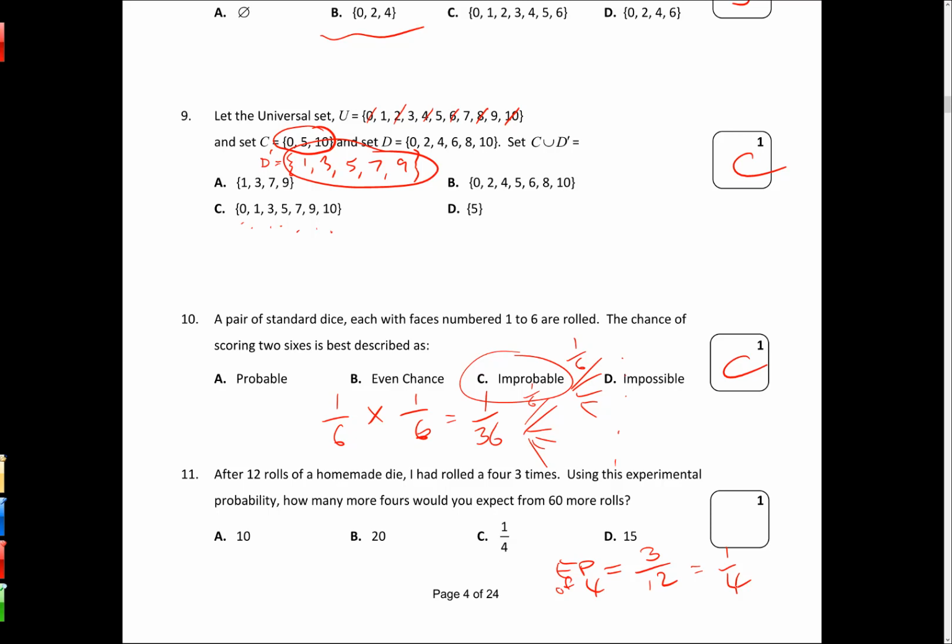Of getting a 4. So if I've got a 1 in 4 chance and I'm going to do it 60 times, I would expect a quarter of that time to get 4s. And a quarter of 60 is 15. Use the formula if you want. Expectation is the number of times you do something times the probability. The number of times I'm doing it is 60 and the probability is a quarter. Again, it's what I said. What's 60 times a quarter? 15.